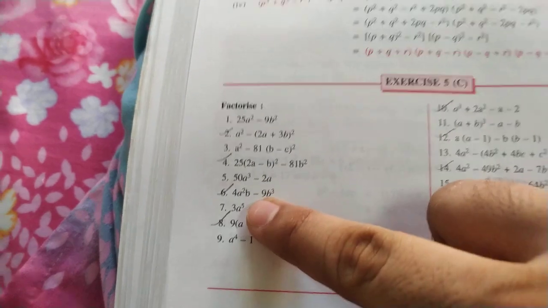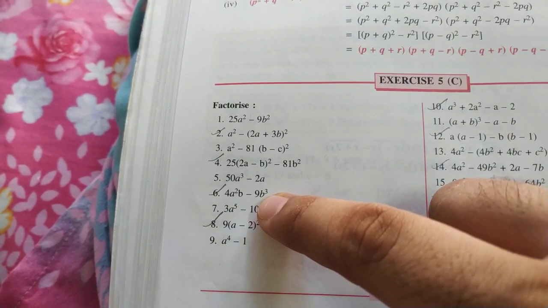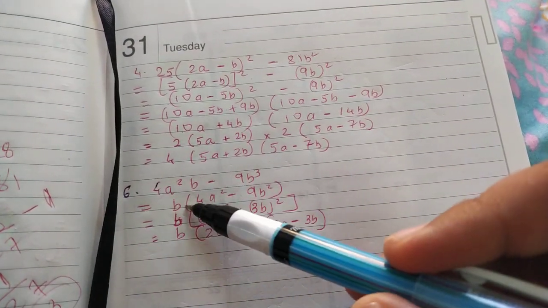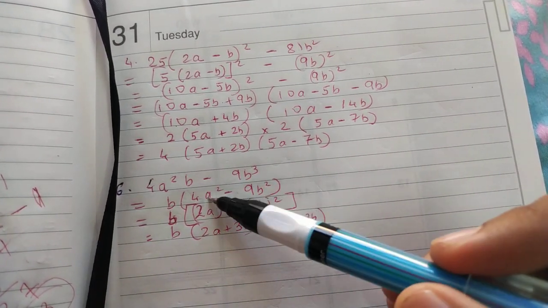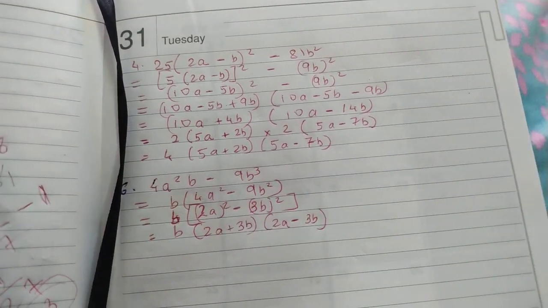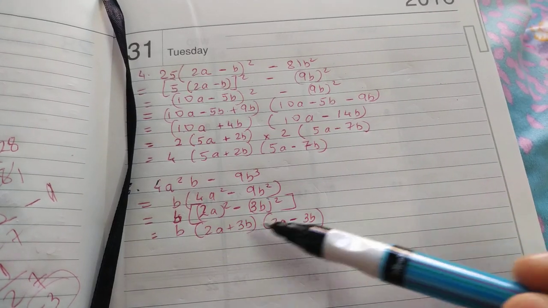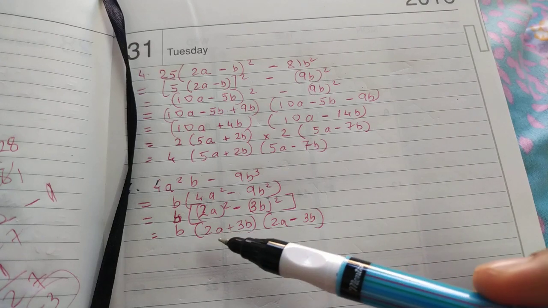Sixth sum. The moment I see something common, I take it out, common. So here b was common, so take it out. What is left is 4a squared minus 9b squared, which are perfect squares. So convert them in the format a squared minus b squared, because now we can use the formula of a plus b, a minus b, with the b out from the beginning.